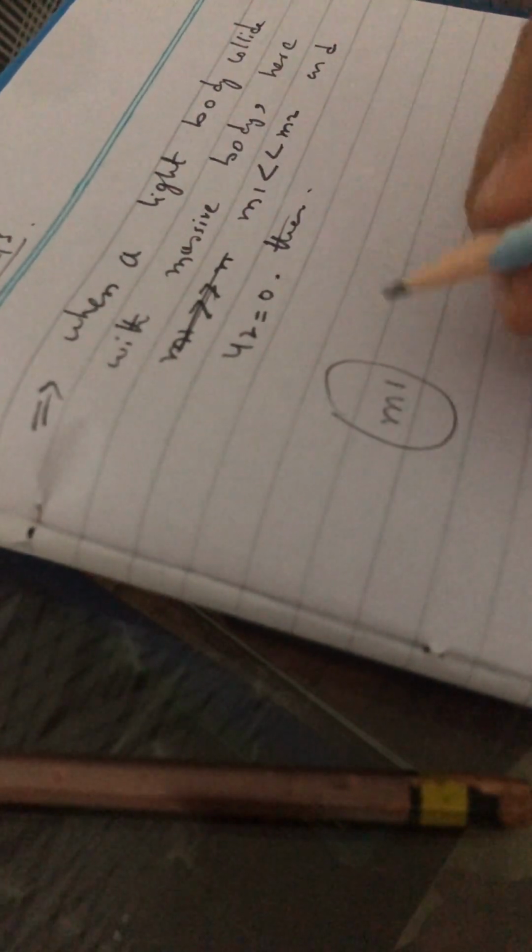Then what will happen? Suppose this is m1, which is small, and this is m2. This is the higher mass and this is the lower. m1 is very much less than m2, right? Suppose this is moving with the velocity u1 and this is moving with the velocity u2. After the collision, this m1 will move with the velocity v1 and this m2, which is greater, with v2, right?